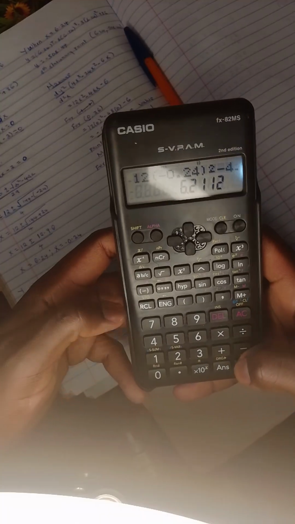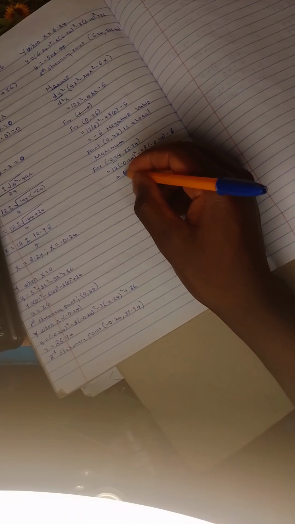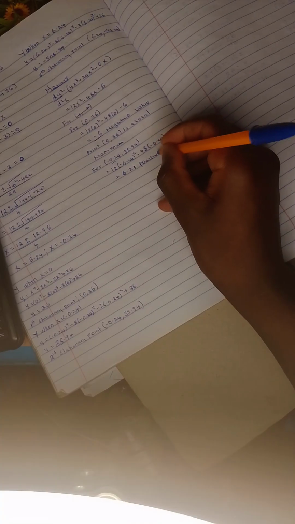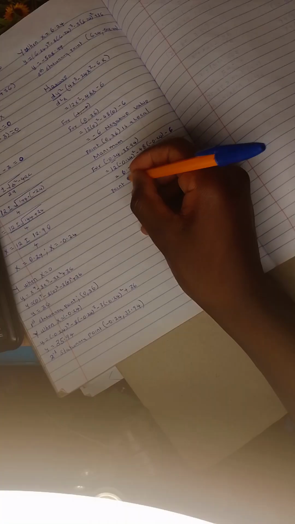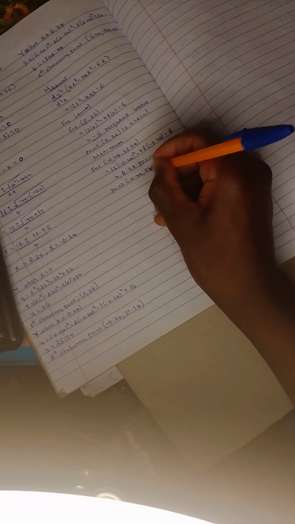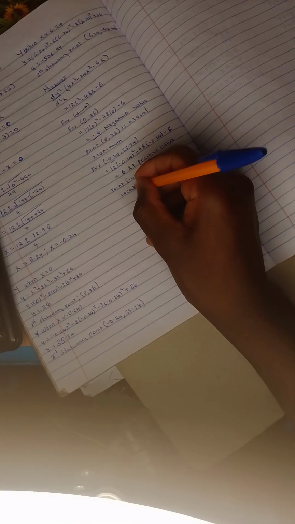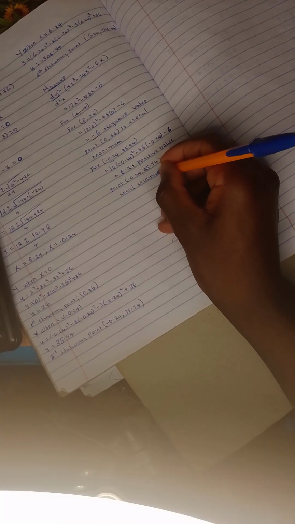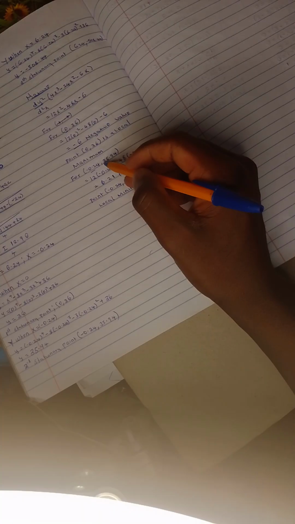That is 6.21. Because we have got a positive value, that means point negative 0.24, 35.94 is a local minimum. That is the nature of this point.